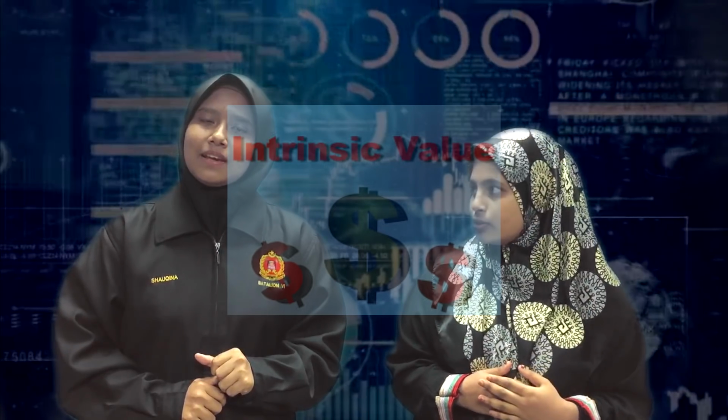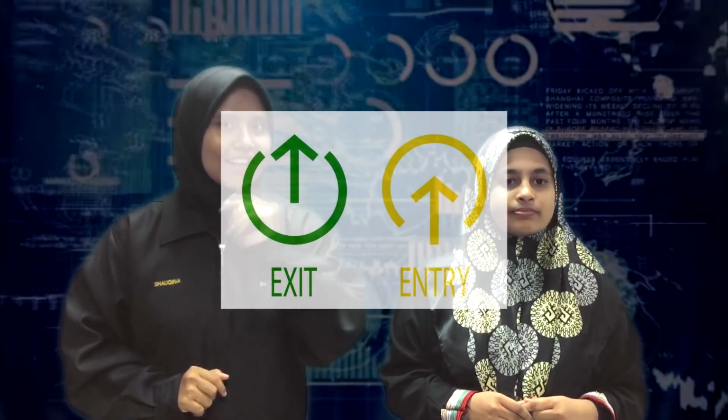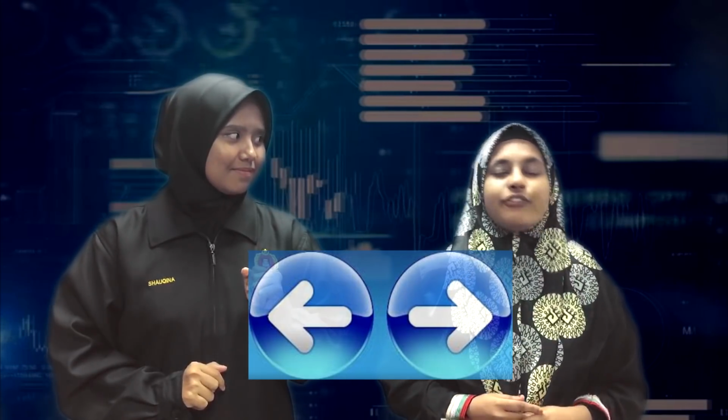The data for fundamental analysis is gained from the financial statements, and they use charts to get information for technical analysis. The goal of fundamental analysis is to find intrinsic value, and the goal of technical analysis is to find the time of entry and exit. And lastly, the vision is looking backwards and forward for fundamental analysis, while technical analysis only looks backwards.